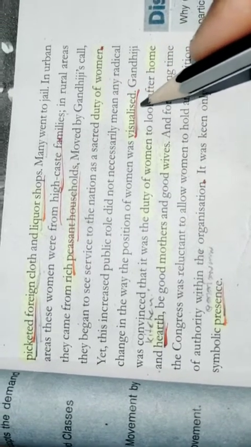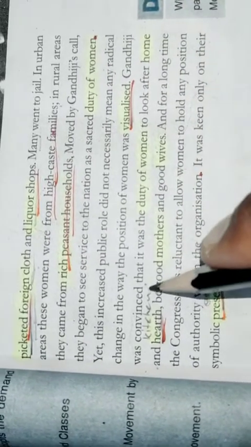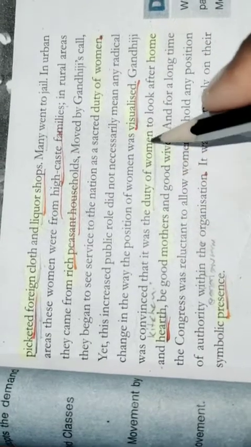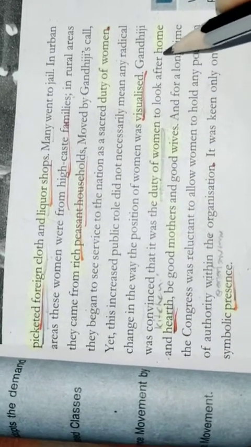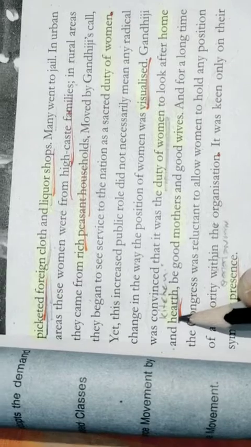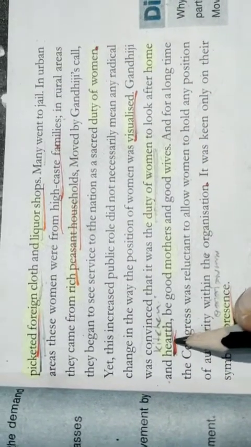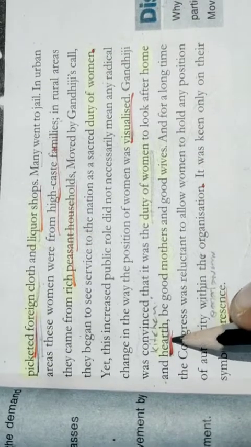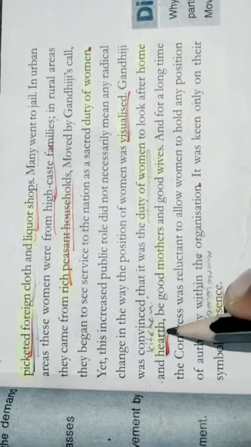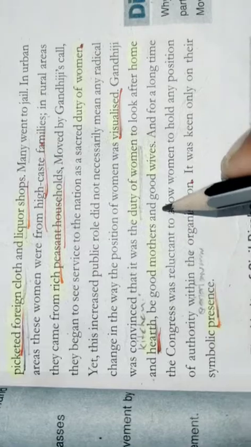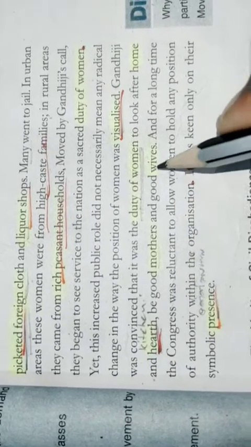Women were always visualized in the home. Gandhiji was convinced that it was the duty of women to look after home and hearth. The women were taking care of home and hearth, the kitchen. Hearth means kitchen. Be a good mother, a good wife.